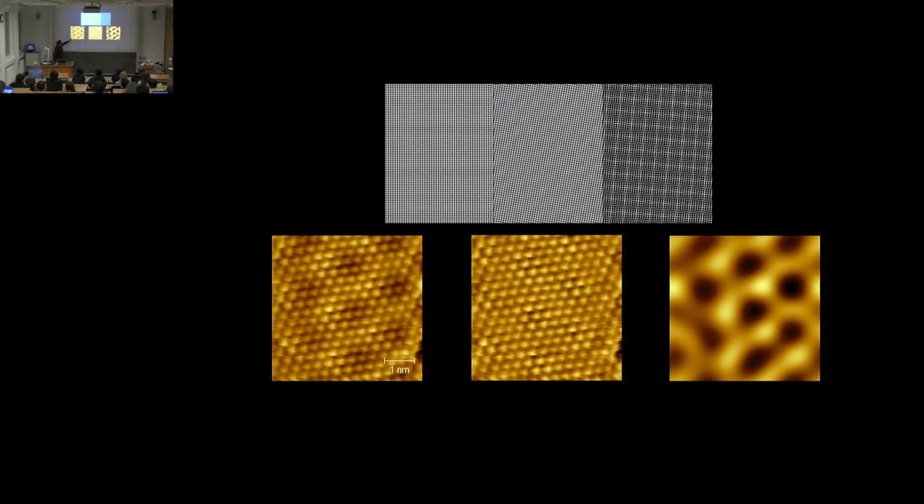And so this picture is what we can see with a moire between gold and VSe2. And these two pictures here are just Fourier transforms, so we just treat this image to highlight the structure of the VSe2, or here the superstructure, so you really see the shape of the moire.